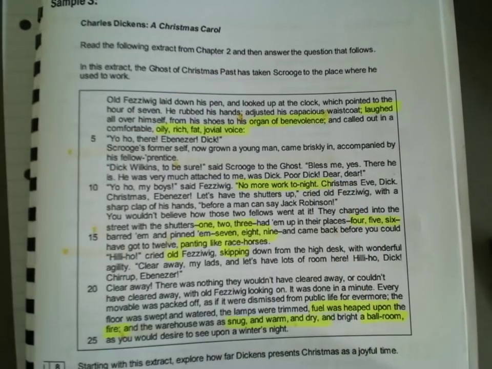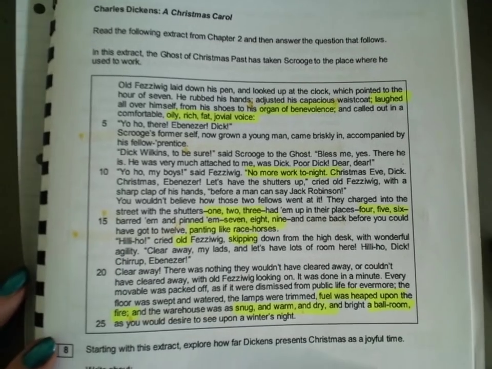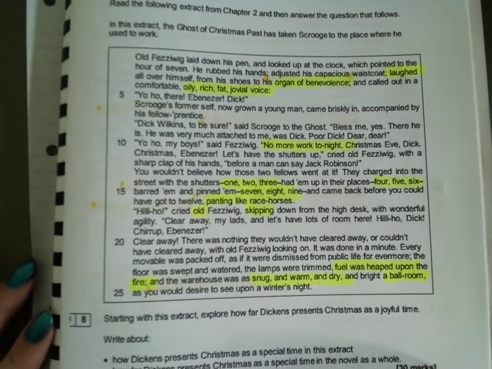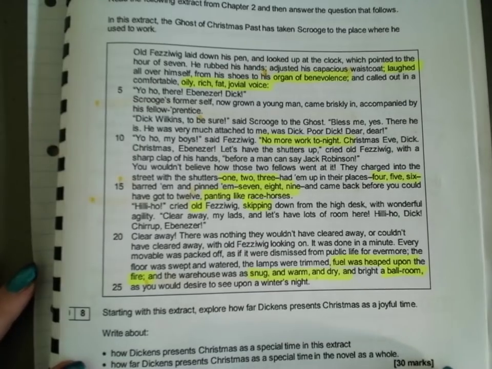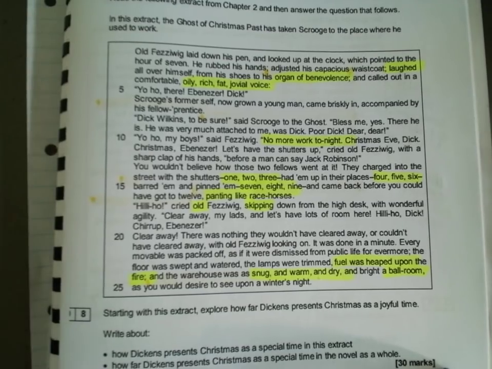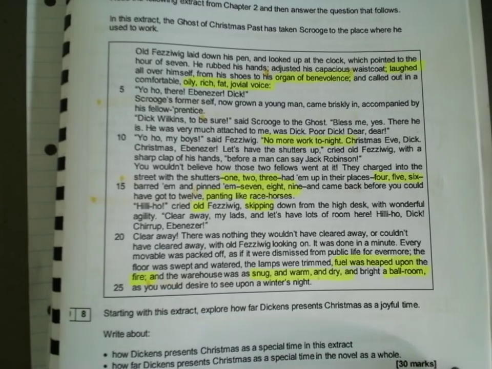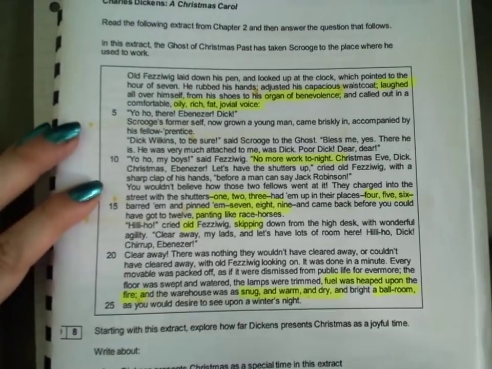So the extract is there, so you could have a look at it, pause it there, and the question underneath is around how far does Dickens present Christmas as a joyful time in the extract and obviously in the novel as a whole. Now I've highlighted certain bits there in preparation for this, so you could perhaps think about what techniques you can see there, perhaps pause the video and have a think about that before I start going into my analysis.